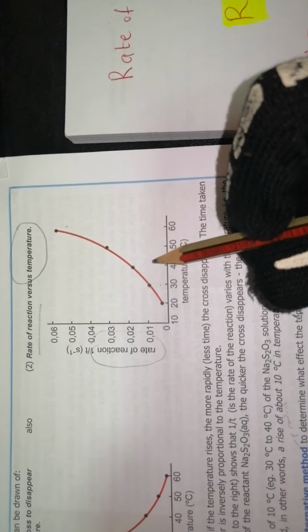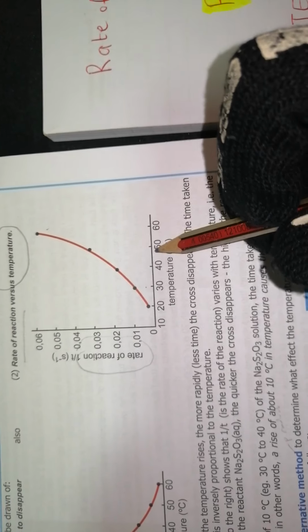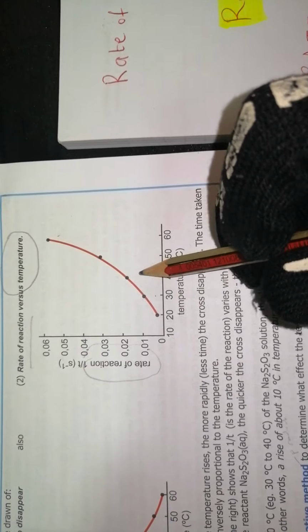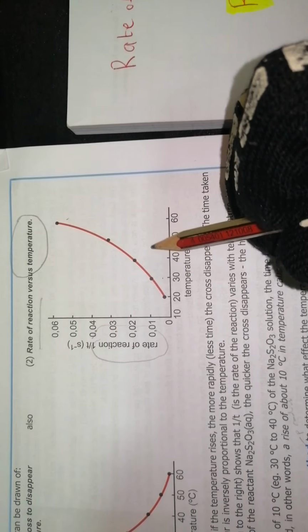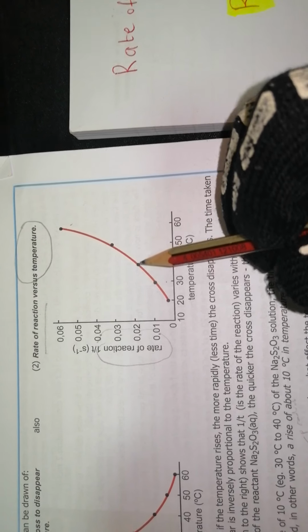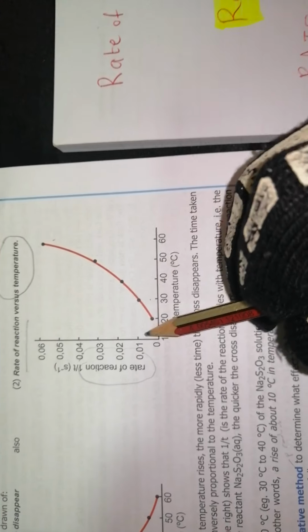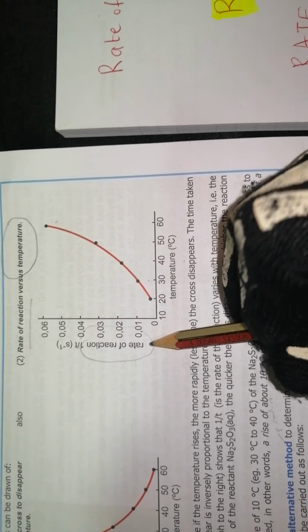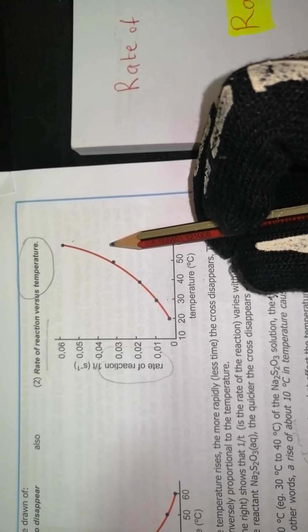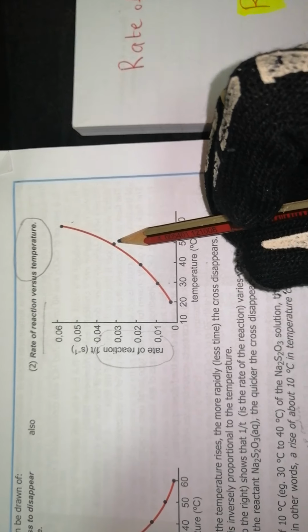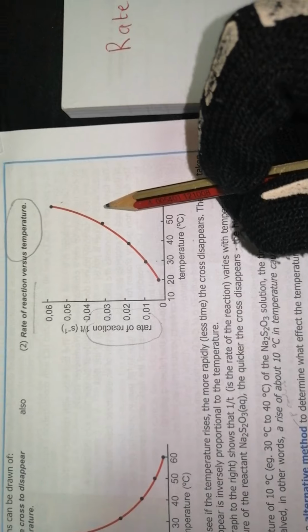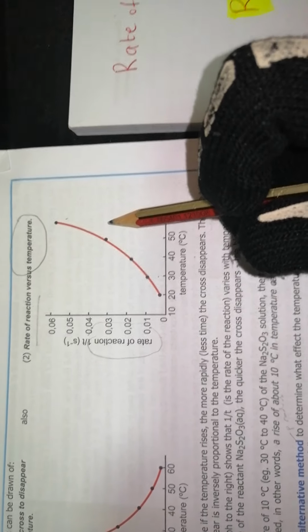What that means is that if temperature increases, the rate of reaction is also going to increase, definitely, without a doubt. But it does not mean that if temperature is doubled, rate of reaction will double, or if temperature is tripled, rate of reaction will triple. So it's not directly proportional, which means whatever happens to temperature is not going to directly happen to rate of reaction. It just means if temperature increases, rate of reaction will increase, and if temperature decreases, rate of reaction will decrease, but not directly proportionally.